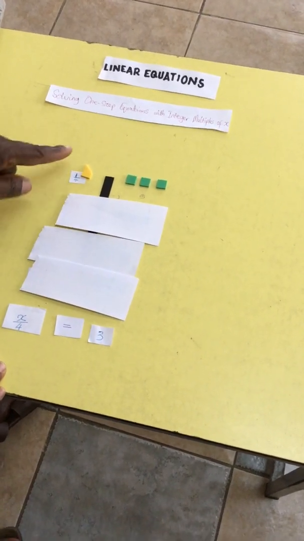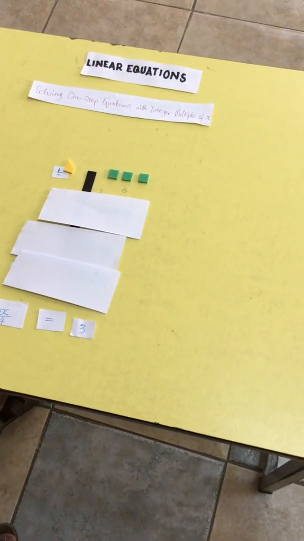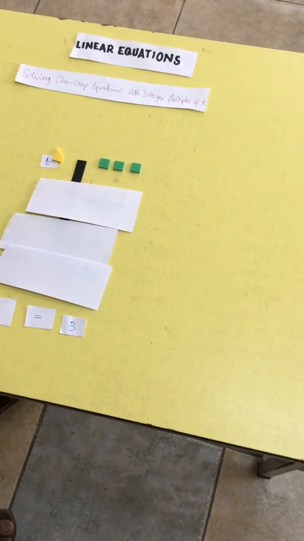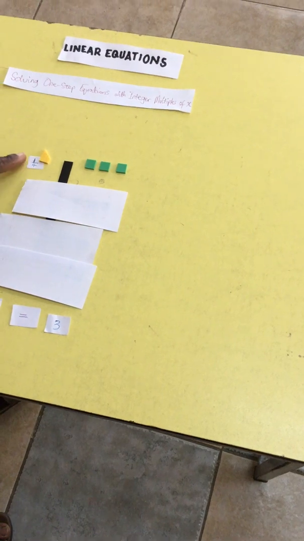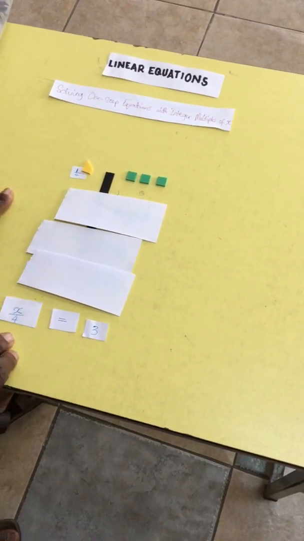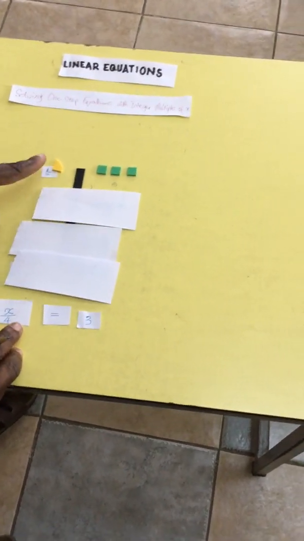But then we don't want 1/4 x, we want 1 whole x. So we ask ourselves, what are we going to do to this 1/4 to make it 1 whole? And we said we multiply by 4.